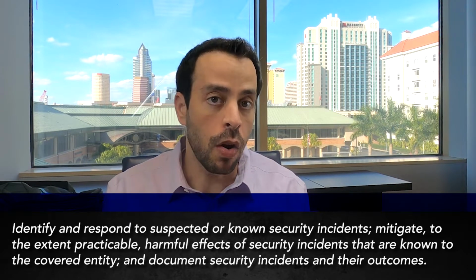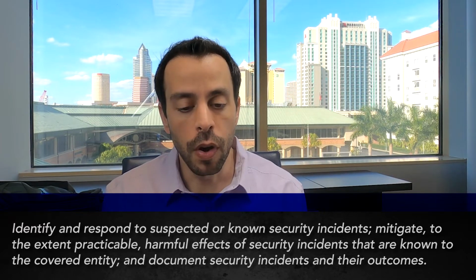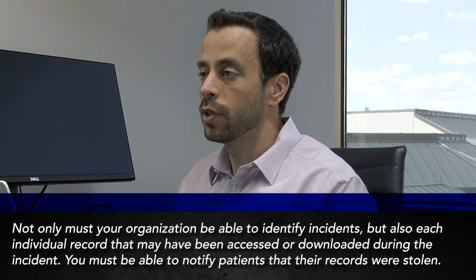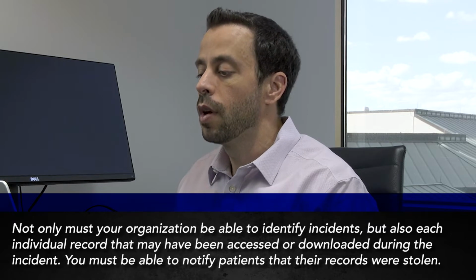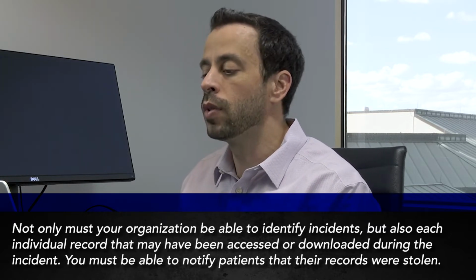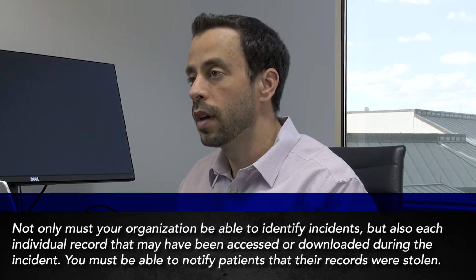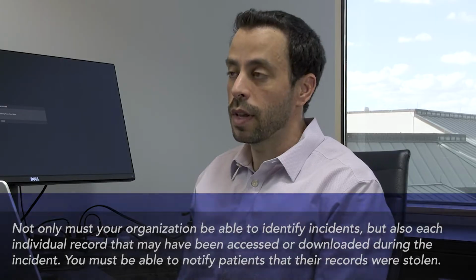Threats to PHI are called security incidents. According to this safeguard and other safeguards, not only must your organization be able to identify security incidents, but also each individual record that may have been accessed or downloaded during the incident. You must be able to notify patients in the event that their records have been stolen or accessed.